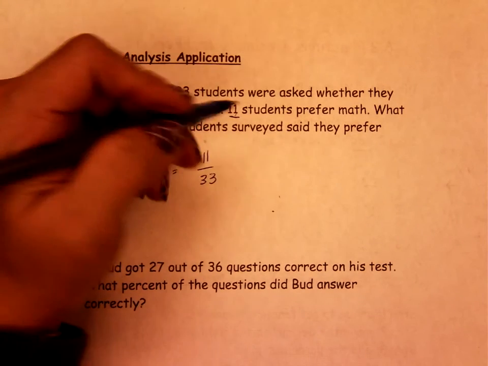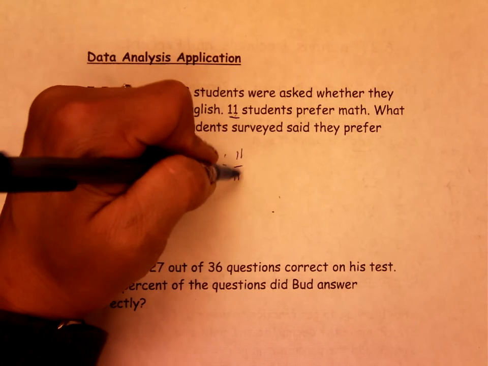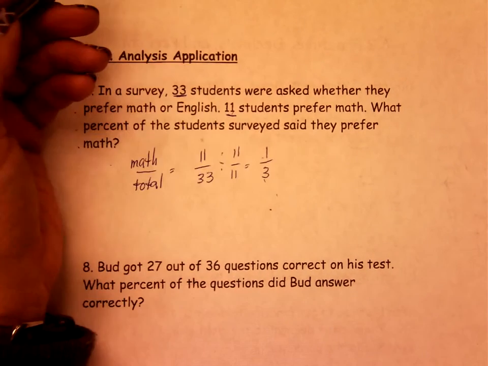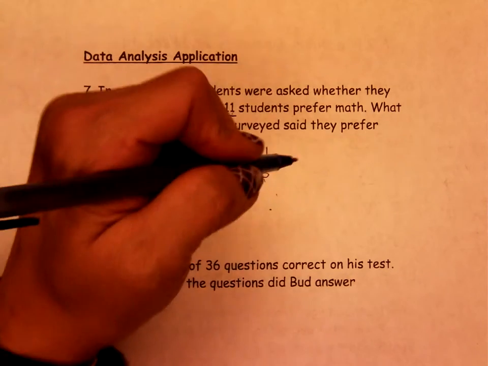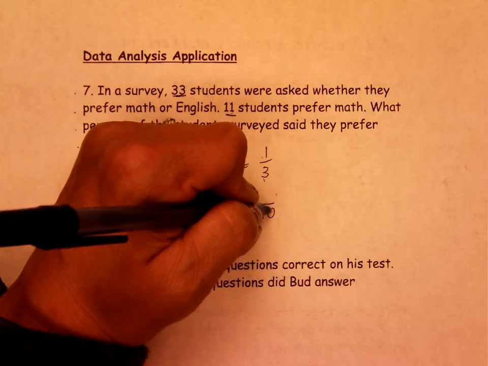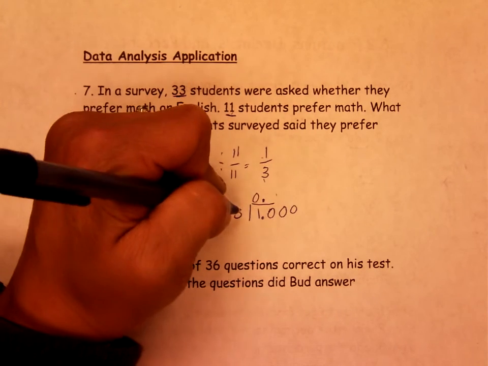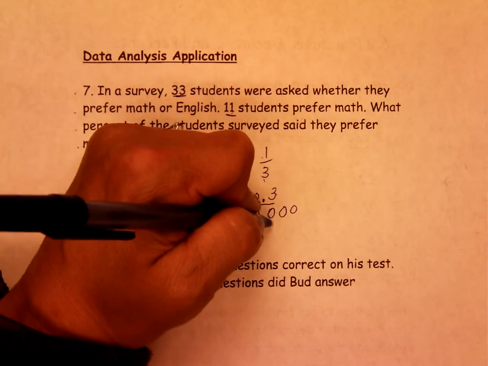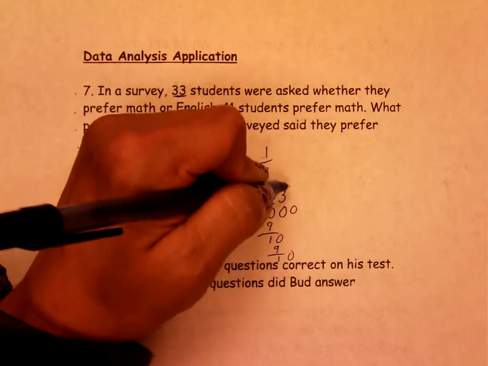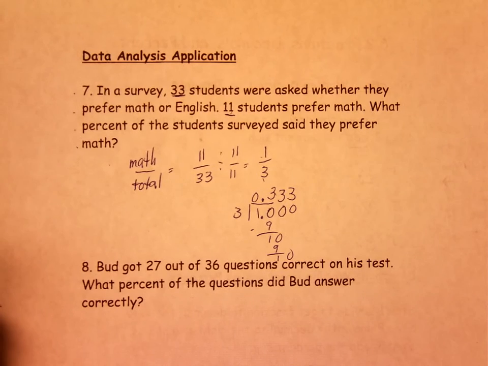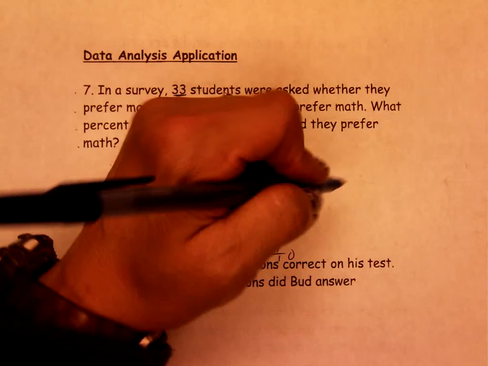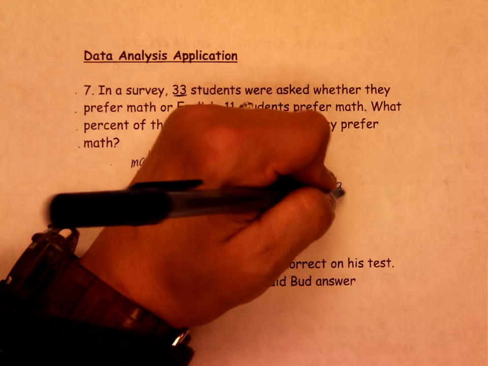This reduces, you can divide top and bottom by 11 and you get 1/3. You should know what 1/3 is in decimal, but if you don't, you're going to divide. 1 is your dividend, 3 is your outside. 3 goes into 10 3 times, which is 9, and you will see that it keeps repeating itself. Okay, so you have 0.33. Move the decimal over 2 places because it's asking for what percent, and the percent is 33.3%.